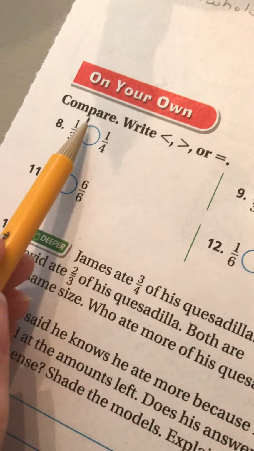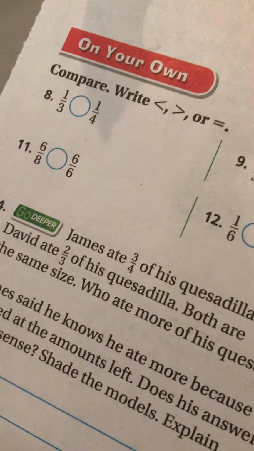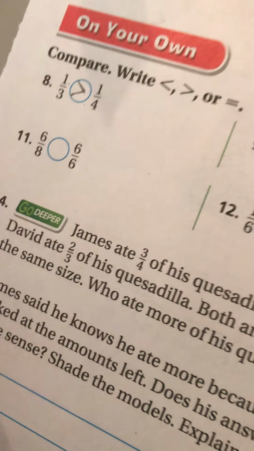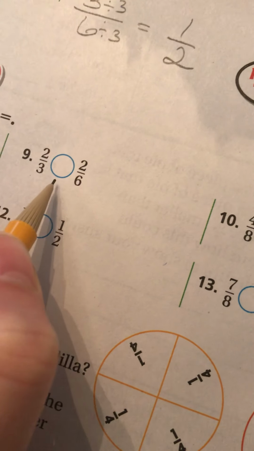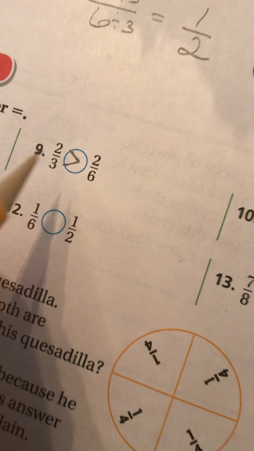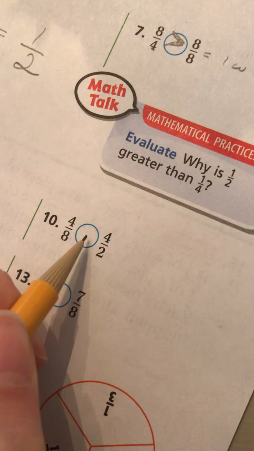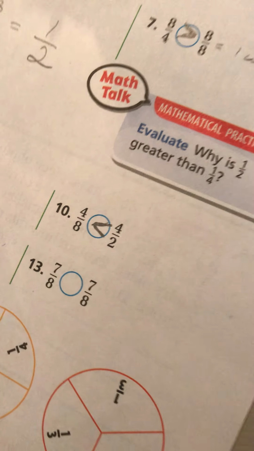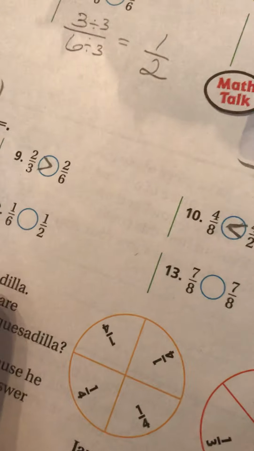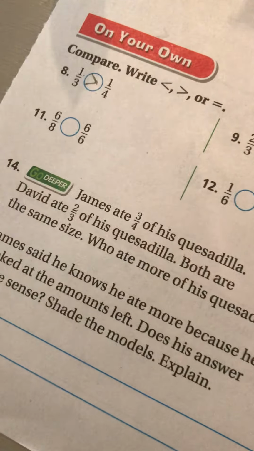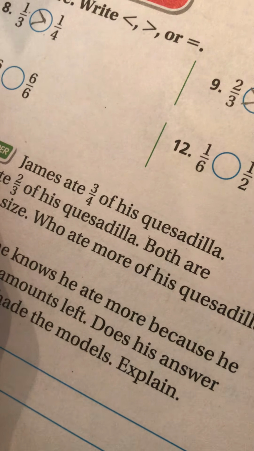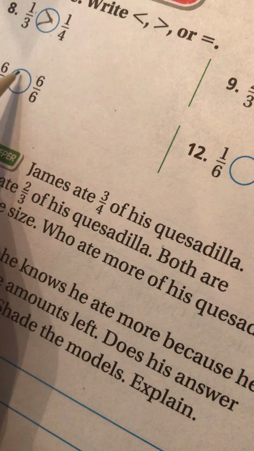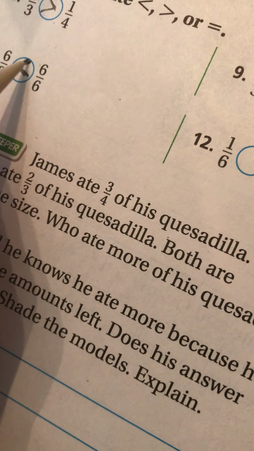Okay, compare. Again, write less than, greater than, or equal to. So 1/3, numerators are the same. Check out the denominators. Same thing here. 4/8 is greater than, less than, or equal to 4/2. Numerators are the same. Okay. Now, 6/8 is less than, greater than, or equal to 6/6. Check out the denominators. Numerators are the same. Okay.